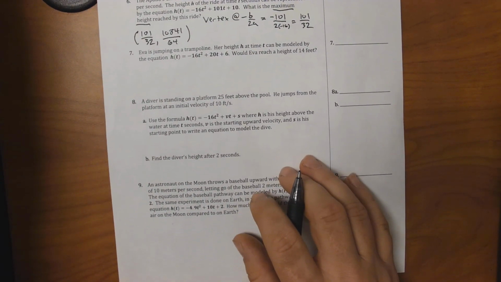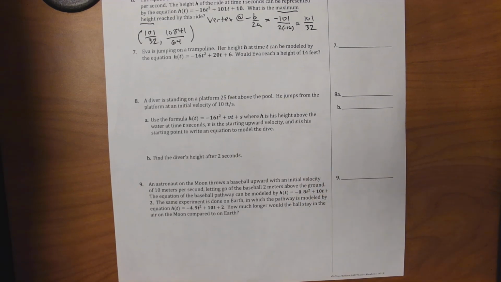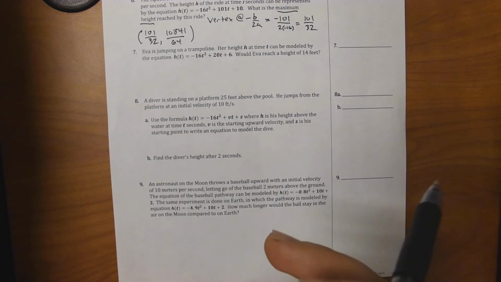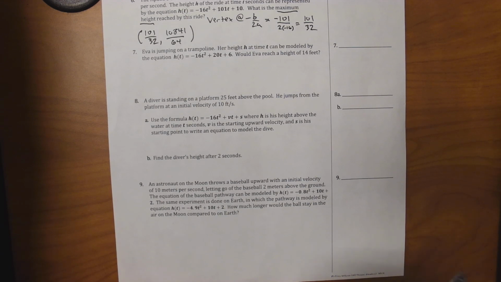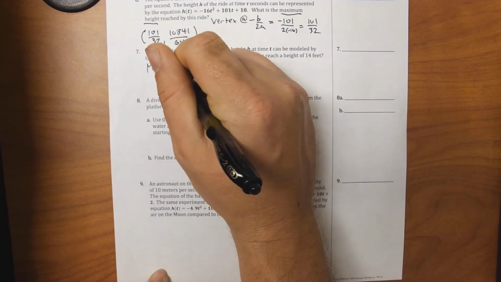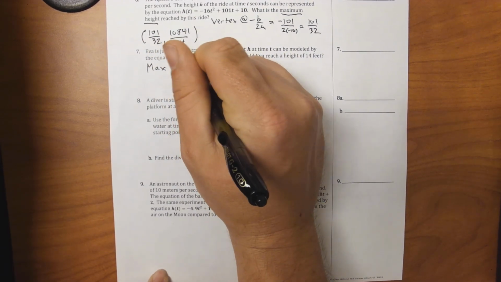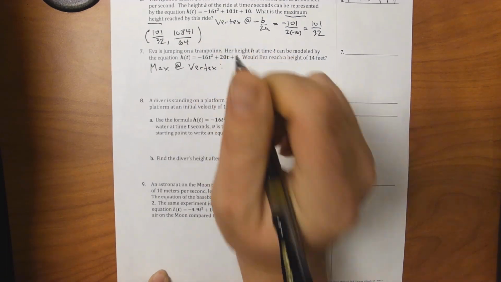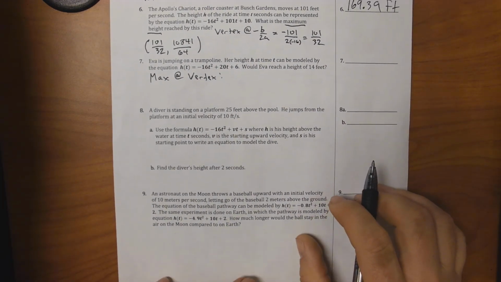So take a look at the next example. Eva is jumping on a trampoline. Her height, h, at time t can be modeled by the equation h at t equals negative 16t squared plus 20t plus 6. Would Eva reach a height of 14 feet? So let's go ahead and figure out the maximum height. So that maximum height is going to be at the vertex again. So this is just like the previous problem.